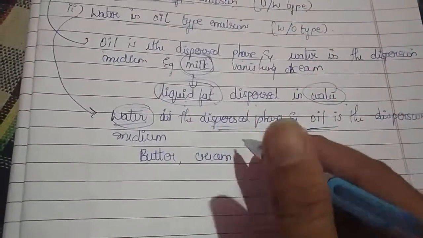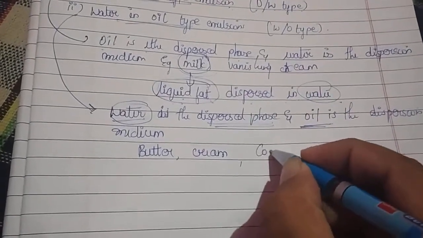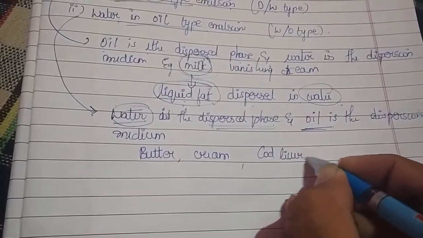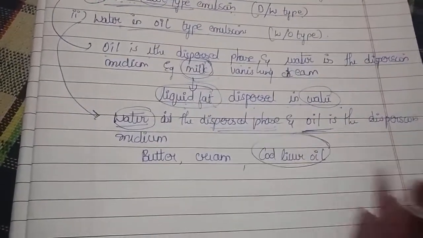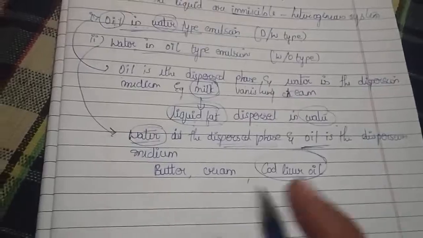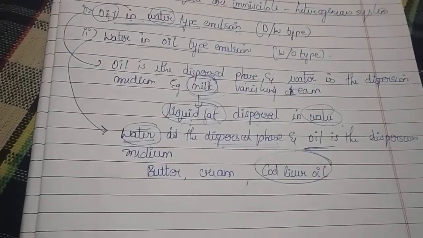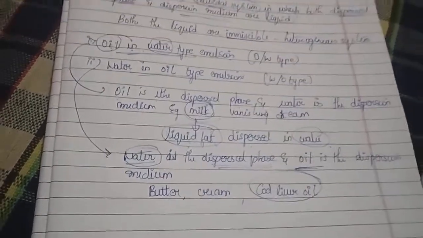But the most common example for the water in the dispersed phase is that of your cod liver oil. Many times they have asked it. Cod liver oil is an emulsion of water in oil.